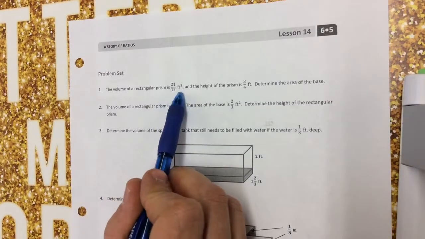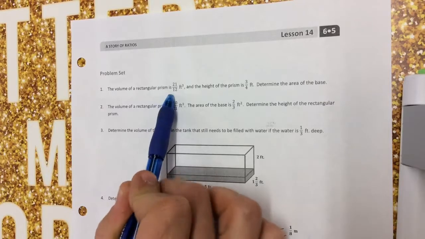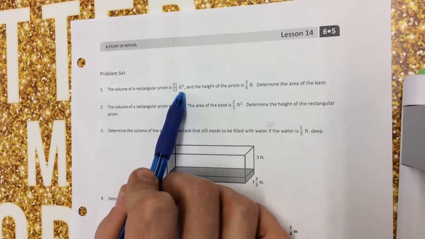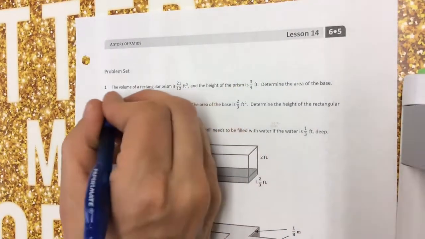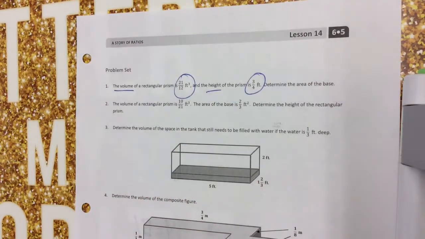So here we actually have the volume because it is feet cubed. The volume of a rectangular prism is 21 over 12 feet cubed, and the height of the prism is 3/4 of a foot. So again, volume is given as a unit there, and height is given as a unit there. Obviously marking up our papers so that it helps us, okay?